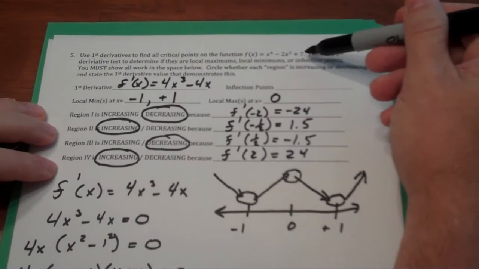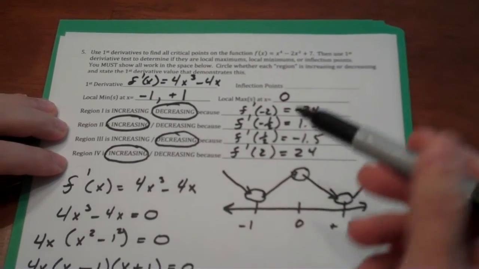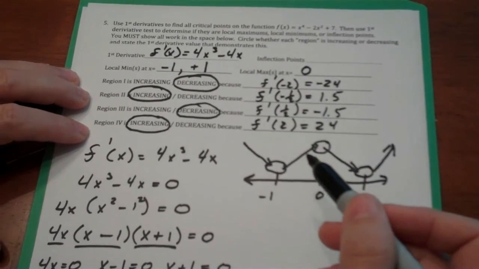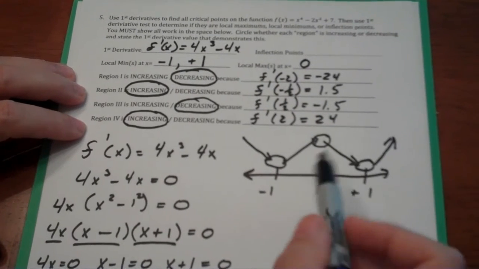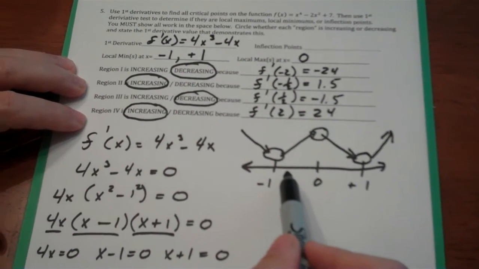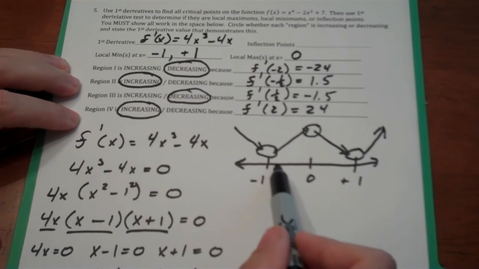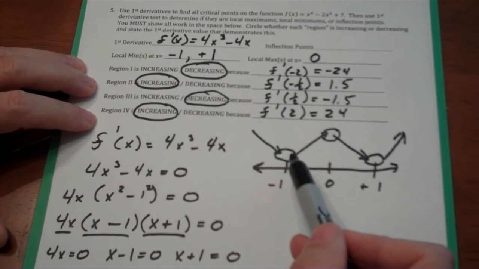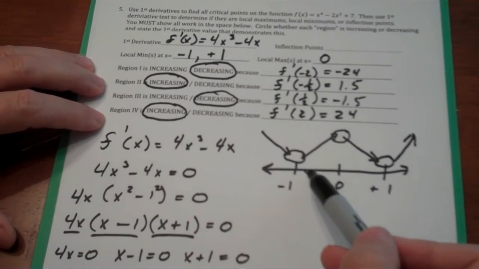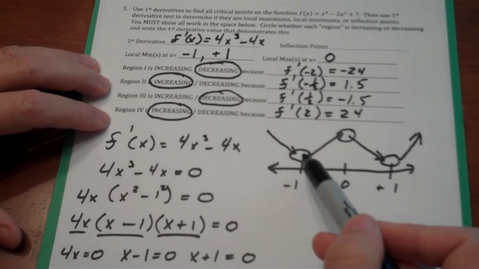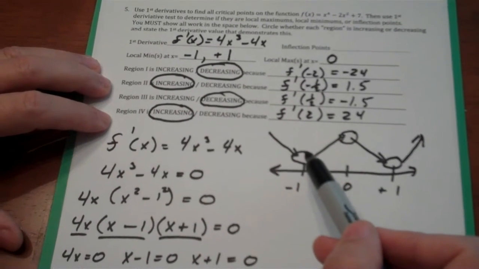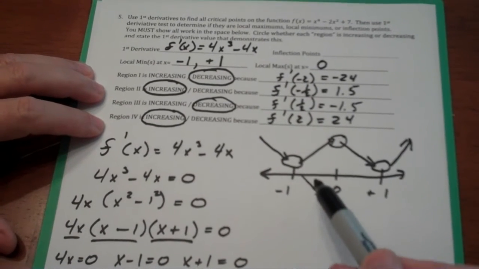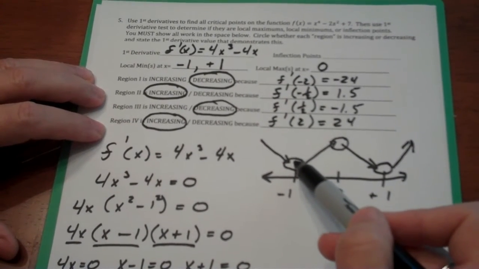Now remember, an inflection point would only be a place where both sides of the point you're looking at are either increasing or decreasing. For instance, if this second region had actually been decreasing at this point, if it had been going in this direction, then I would know that this was an inflection point, because at that point it went down and then went down some more. So momentarily that first derivative must have been 0, which would tell you it was flattening out at that point and then continued down.